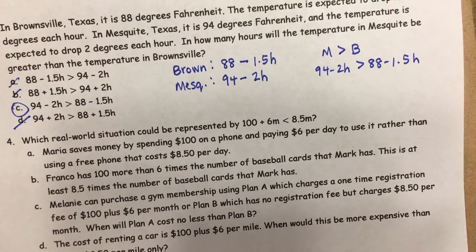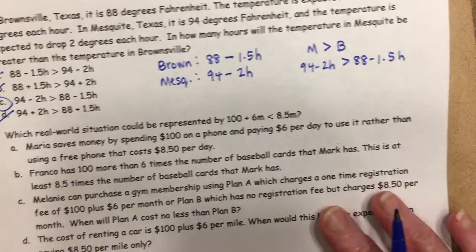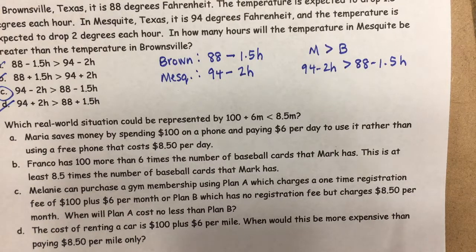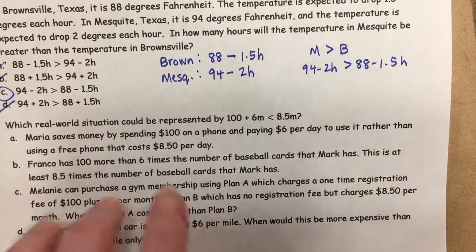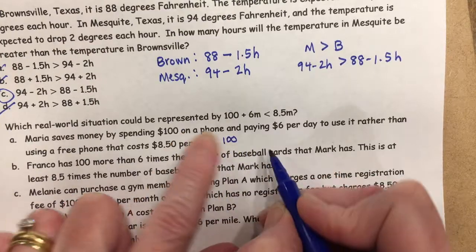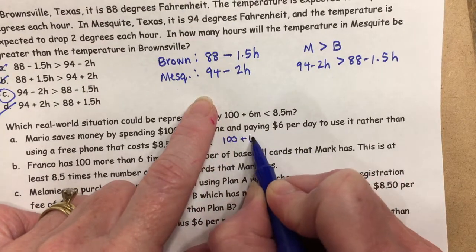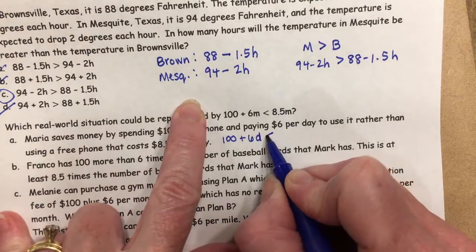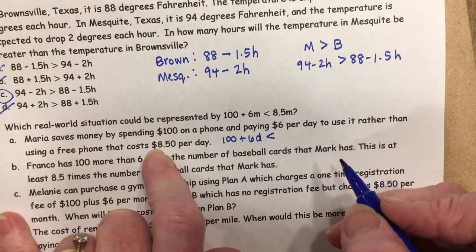All right, and then number 4, which real-world situation can be represented by 100 plus 6m less than 8.5m? So A says Maria saves money by spending $100 on a phone and paying $6 per day to use it rather than using a free phone that costs $8.50 per day. All right, so what Maria does is 100 plus 6 per day. We could say 6D. And that is saving her money. So that is less than what it would cost her if she did a free phone.